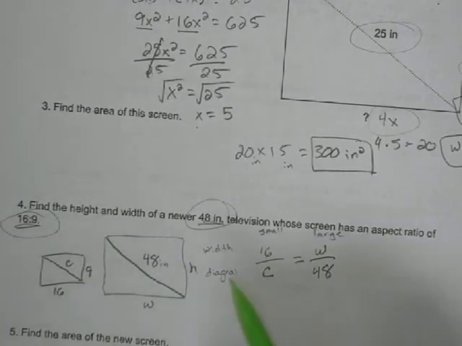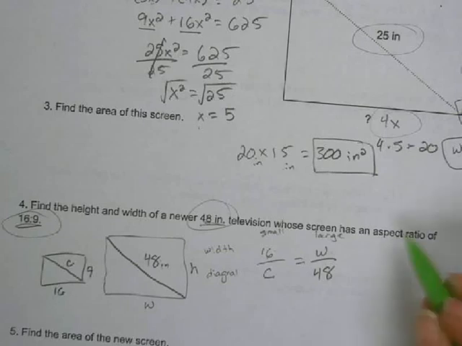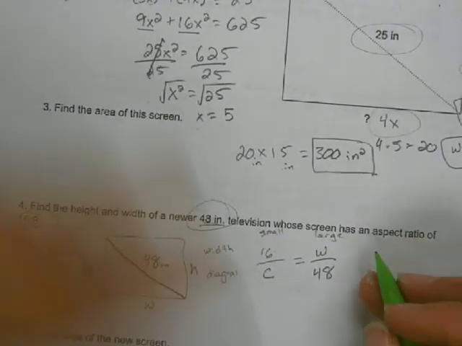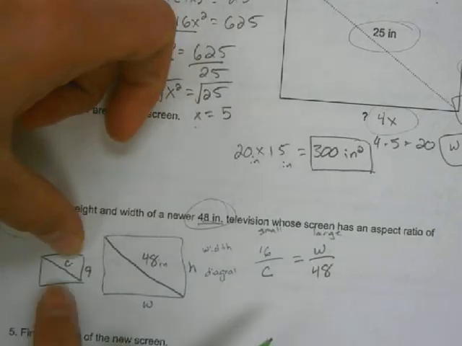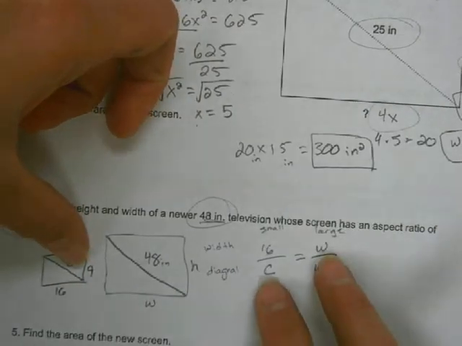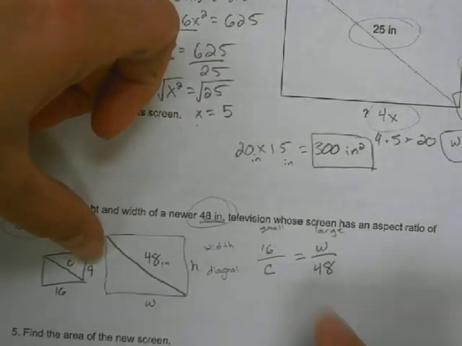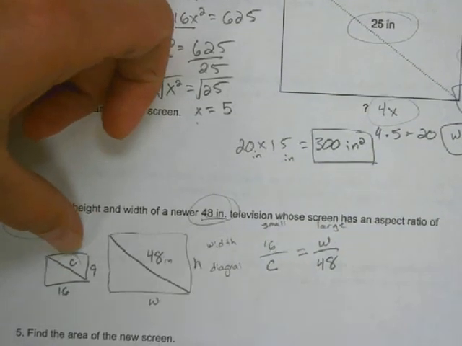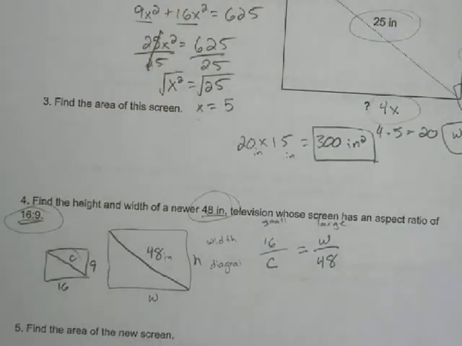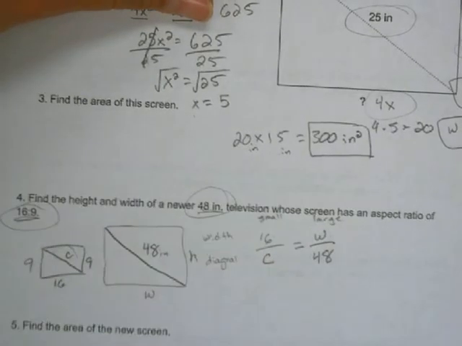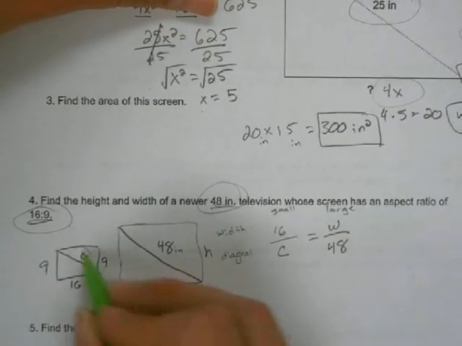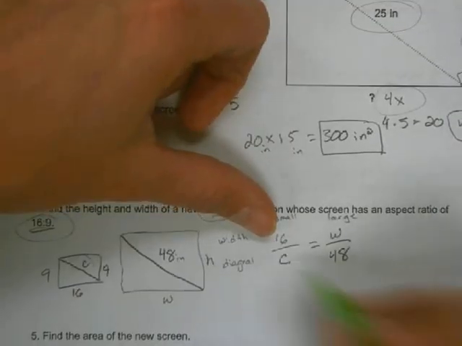So then from there, cross multiply. I messed up. I've got to figure out what my C value is, because I've got two variables here, and we can't do this with two variables. So first I need to figure out C. But I've got the Pythagorean theorem to help me do that, because I've already got both sides. If this is 9, it's a box, so this is also 9. So we can use the Pythagorean theorem to figure out what C is. Let's find C first, so then we can solve this.